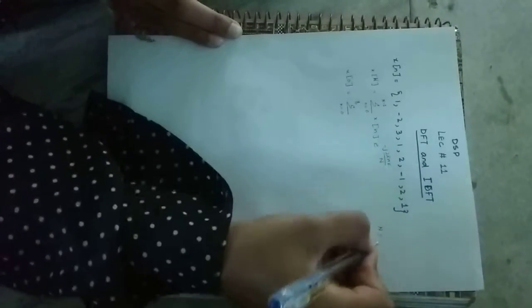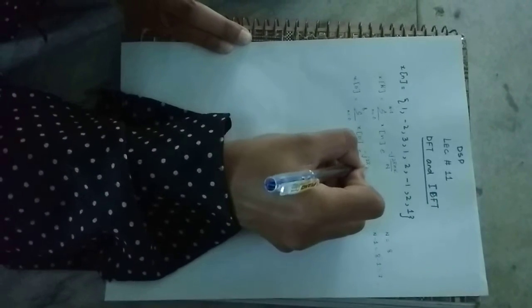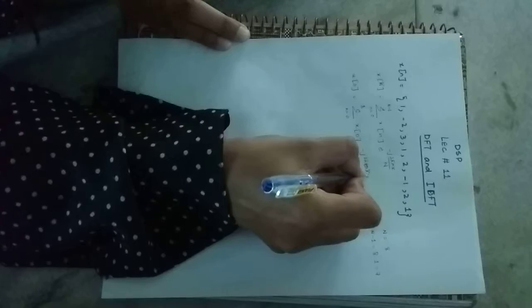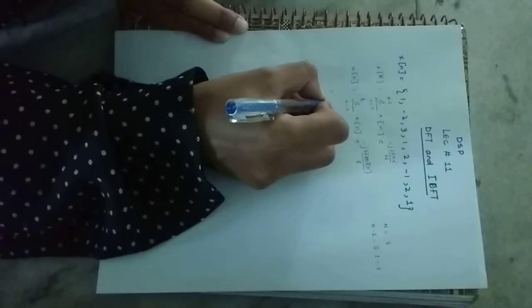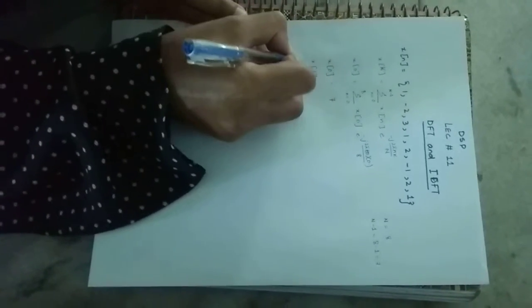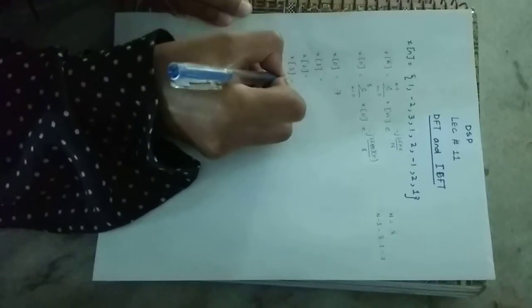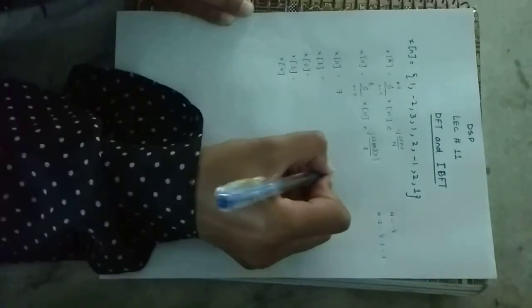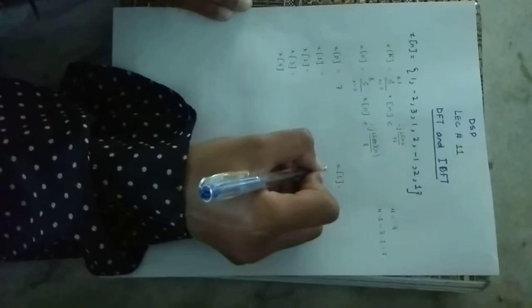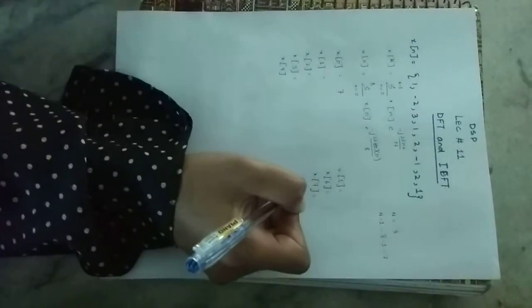As we know, there are 8 samples, so N-1 will be 7. X[0] is x[0] e^(-j2π·0), and accordingly I have the value for X[0]. Now X[1], X[2], X[3], X[4], X[5].